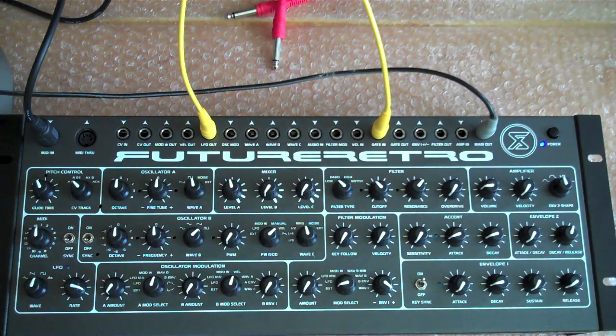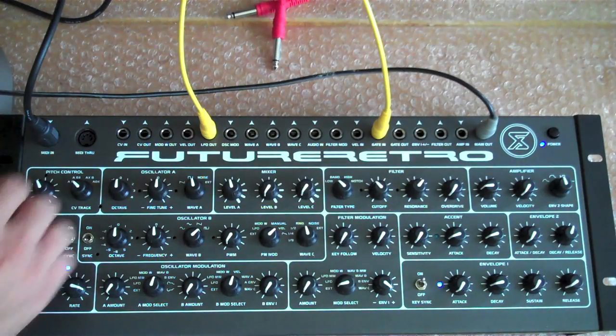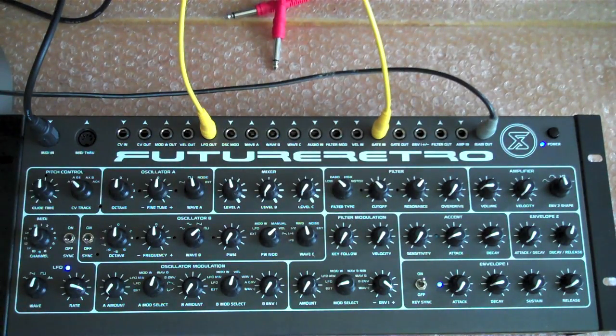And notice I'm just playing one note at a time. If I alternate my playing style and play two notes at a time, I can turn up the glide time here and make certain notes glide. Let's go ahead and try some of that.